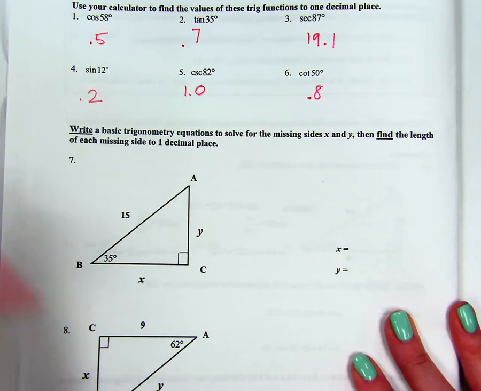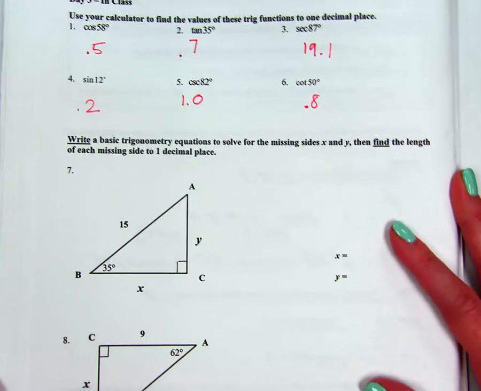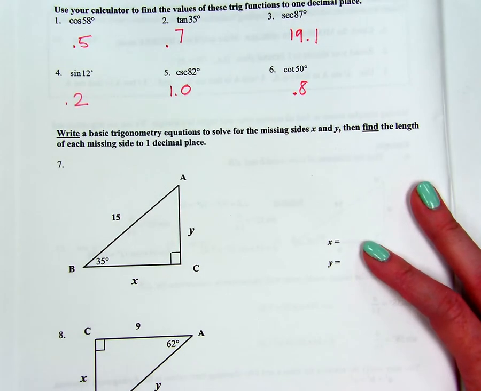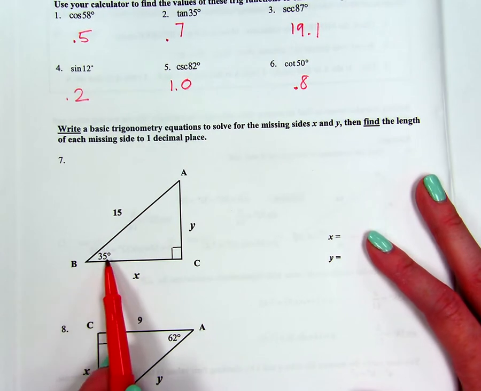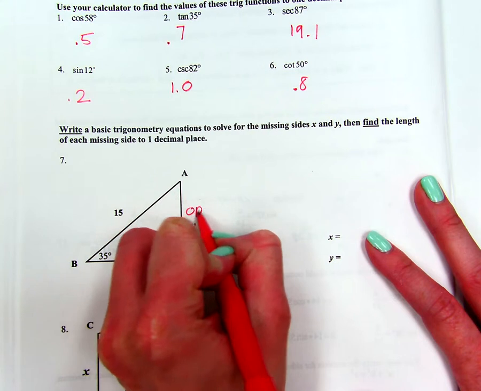It says write a basic trigonometry equation to solve for the missing sides x and y and find the length of each missing side to one decimal place. We're going to start out with labeling everything that we know. We have B as our angle here, so we're going to label our side over here as our opposite.